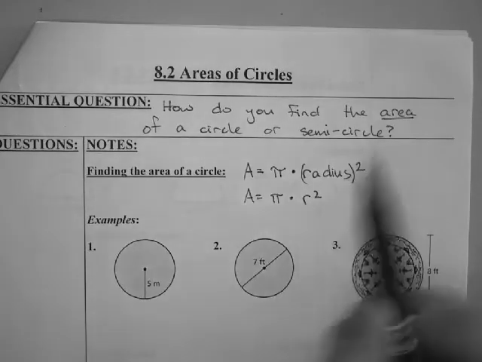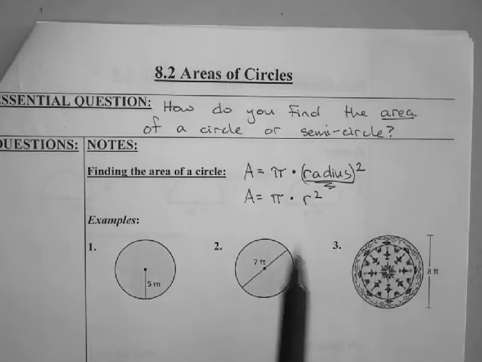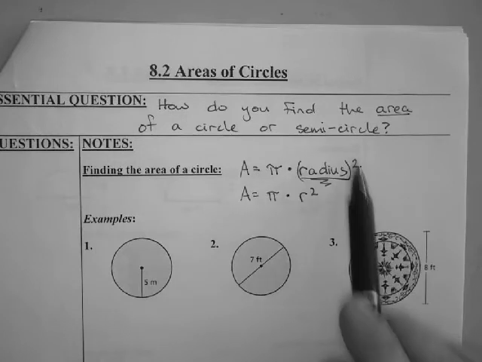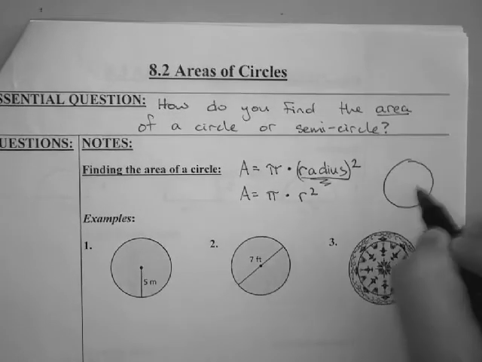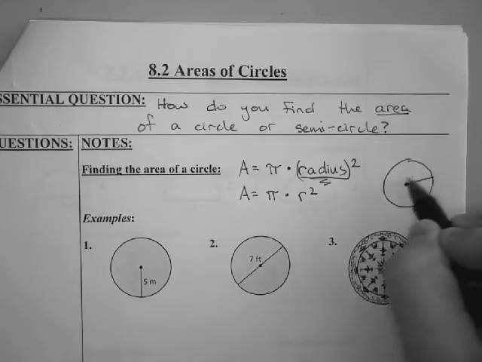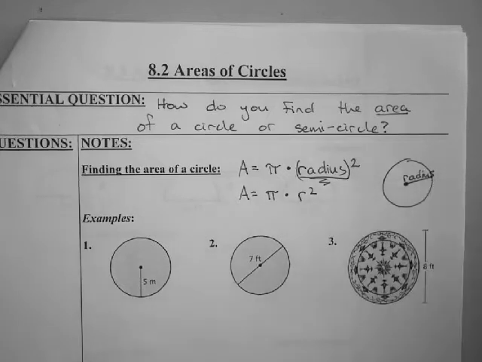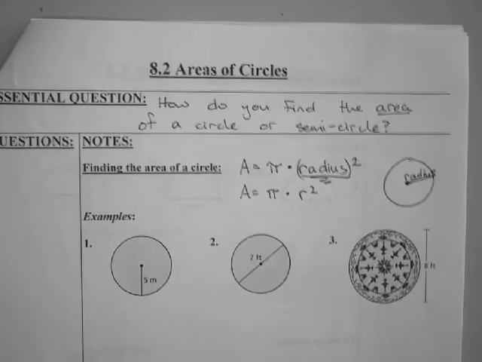So what you'll notice is that what we'll need to make sure we find for every circle, before we even begin looking at the area, is the radius. And the radius of a circle is from the center out. So that's our radius. So let's go ahead and look at number 1.